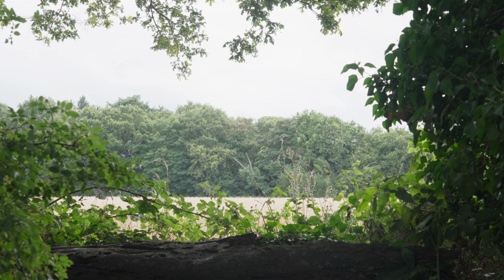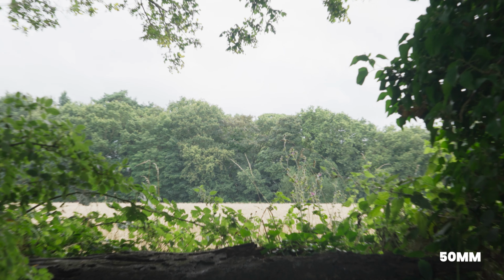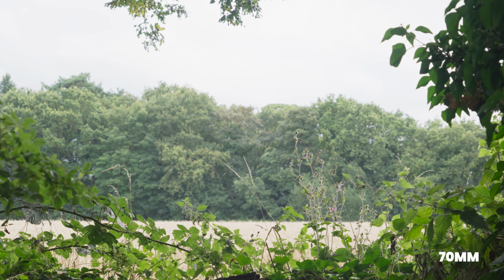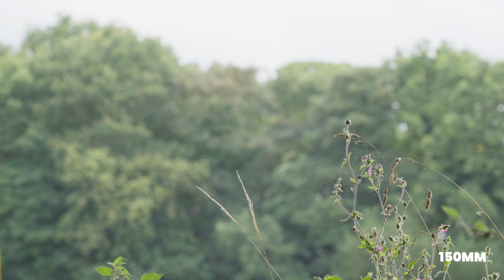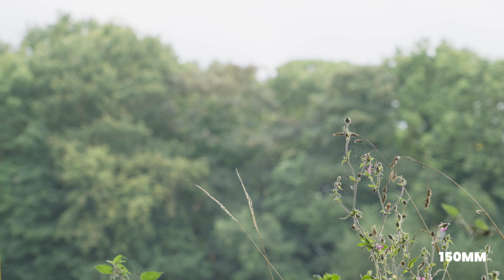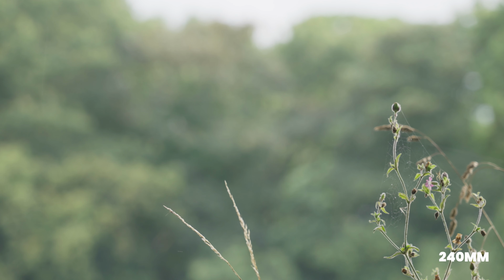So that's now zoomed into about 50mm, trying to get a similar exposure. Into 70mm, 100mm, 150mm, and all the way into 240mm with a very not good autofocus apparently. There we go, got it.